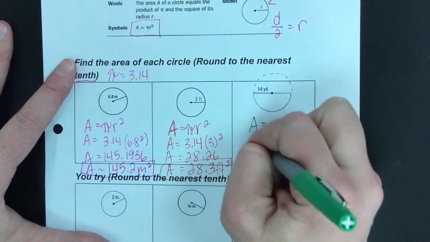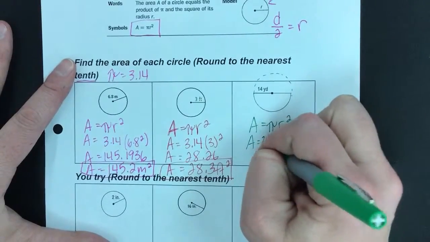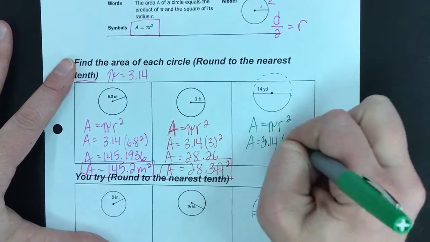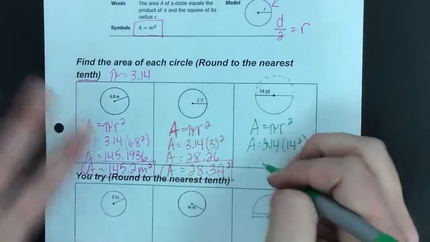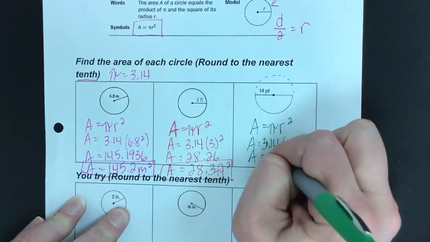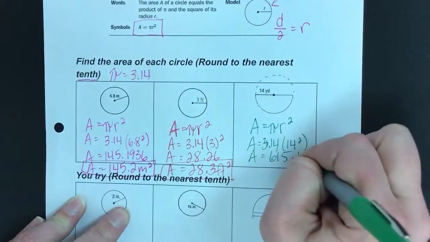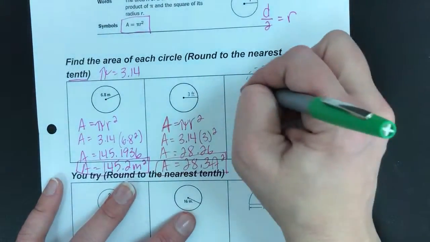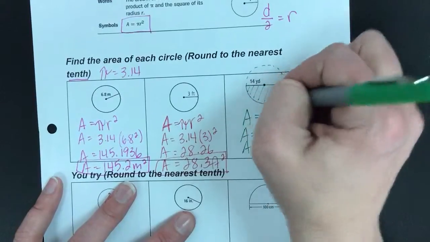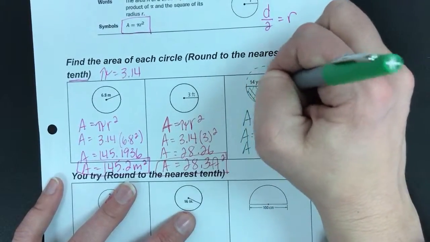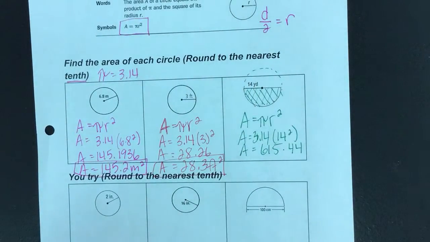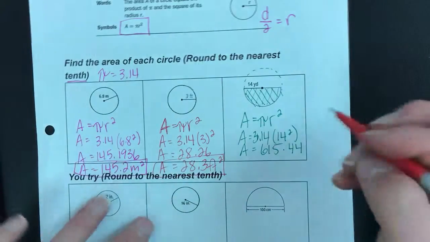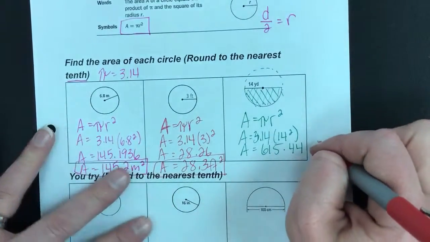So for finding area of the circle, we have pi, which is 3.14, times the radius, which is 14, and you square that. So the area of the entire circle is 615.44. Now I'm not going to round it yet. I'm always going to round at the very end. But since I have only half of this circle, what can I do to get half of 615 and 44/100ths? Well, I can divide it by 2, or I can times it by half. They'll both give me the same answer.